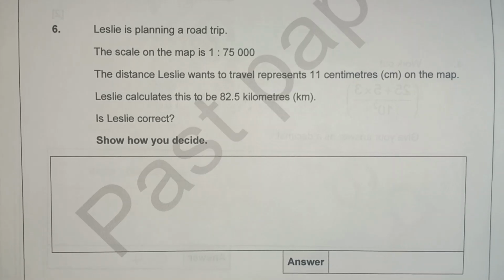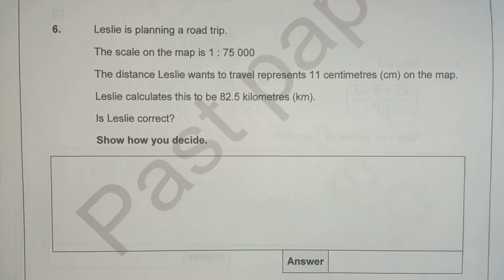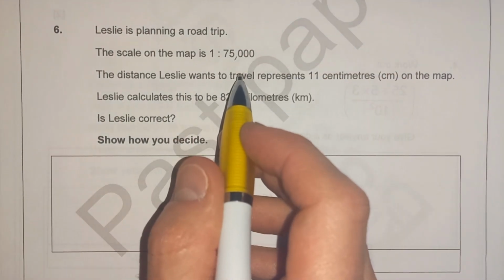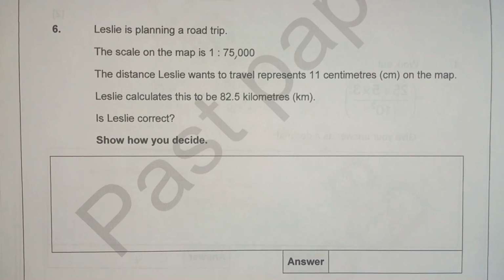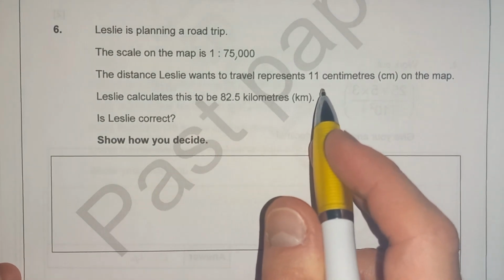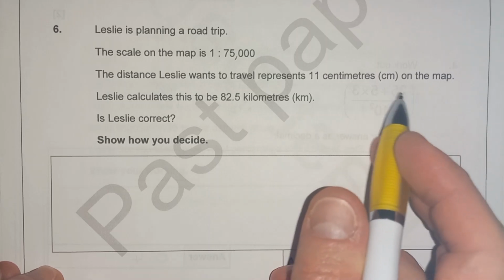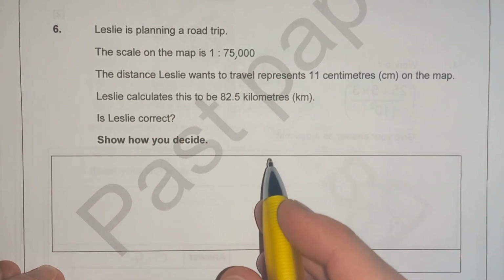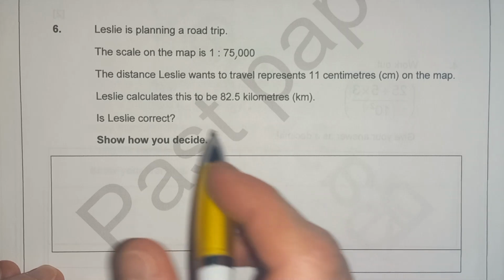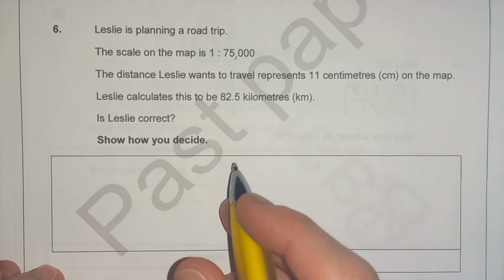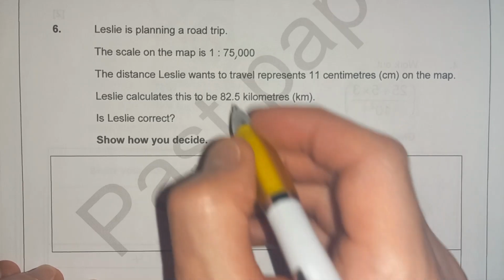Question 6. Leslie is planning a road trip. The scale on the map is 1 to 75,000. So that means every 1 centimetre on the map is 75,000 centimetres in real life. The distance Leslie wants to travel represents 11 centimetres on the map. So that means it's 11 lots of 75,000 centimetres in real life. Leslie calculates this to be 82.5 kilometres. Is Leslie correct?